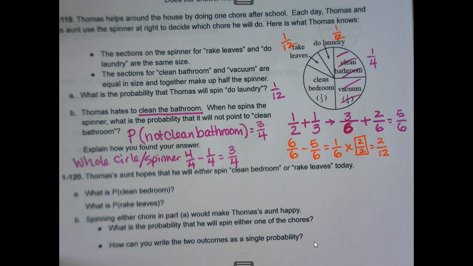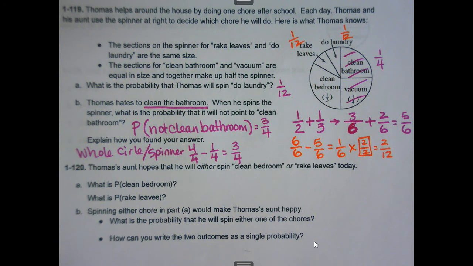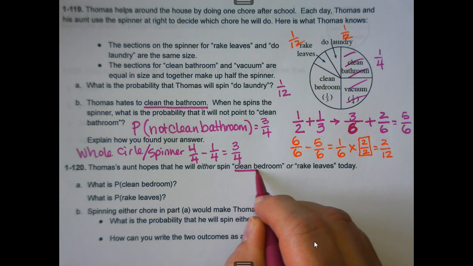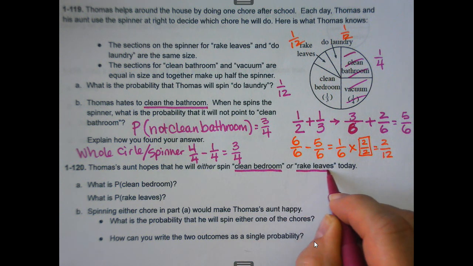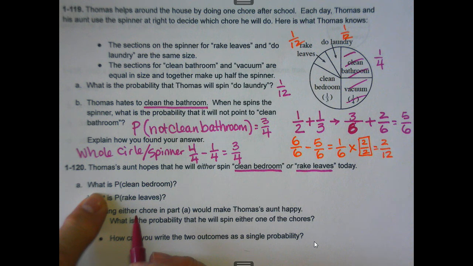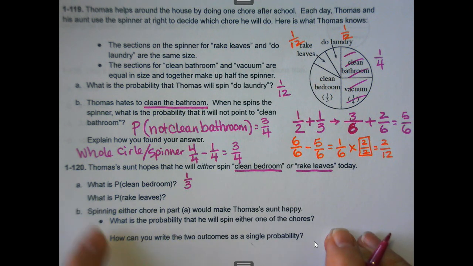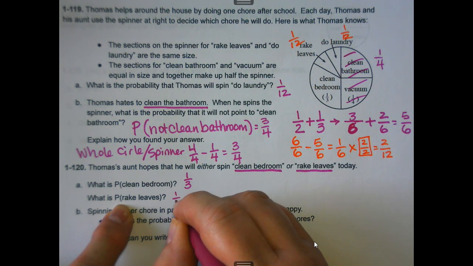All right, now we're going to take a look at the last problem that I'm going to talk you through right now. This is about cleaning his bedroom or raking leaves today. So the probability that he will get clean bedroom is 1/3. The probability of raking leaves is 1/12.